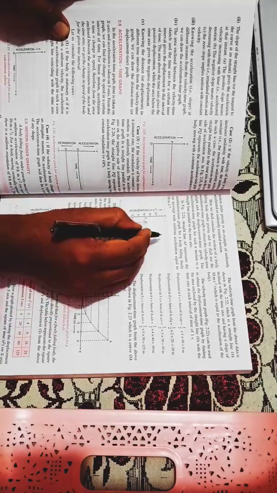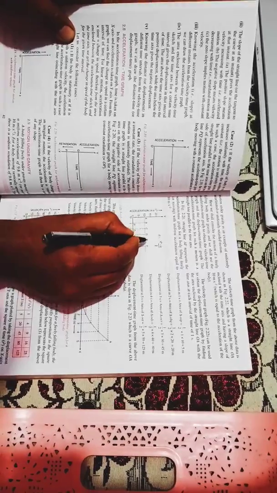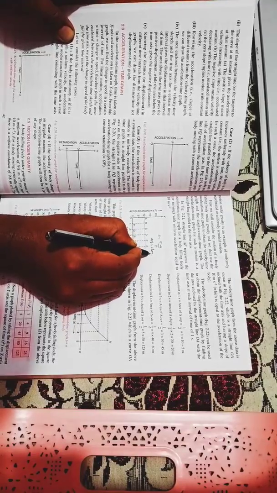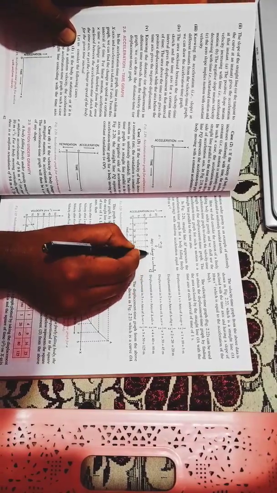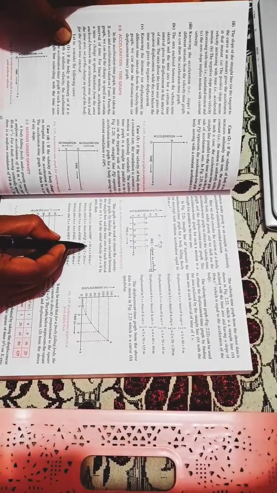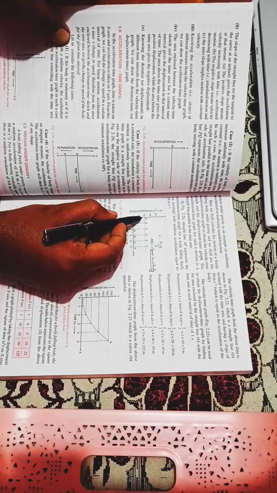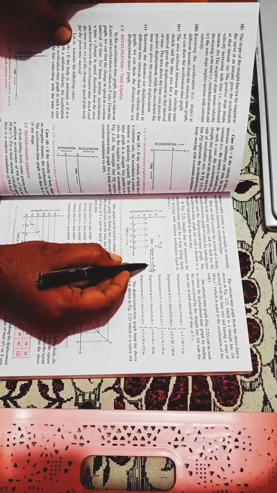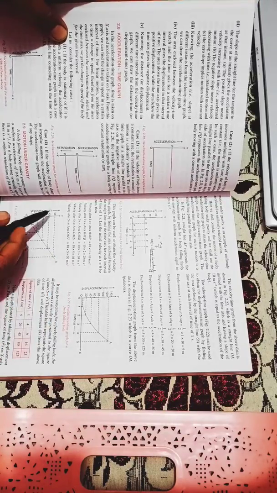In an acceleration time graph, acceleration is equal to (v minus u) by t, and when we multiply a into t, we find the change in velocity. So when we found the area, we multiplied a into t. What quantity have we found? We have found the velocity, and then we draw the velocity time graph.